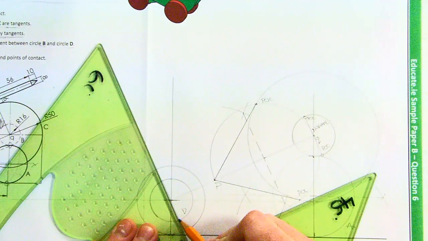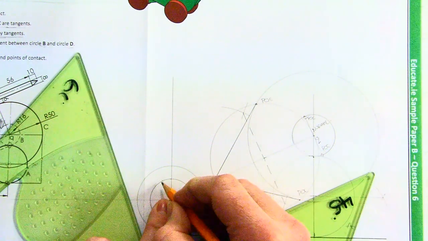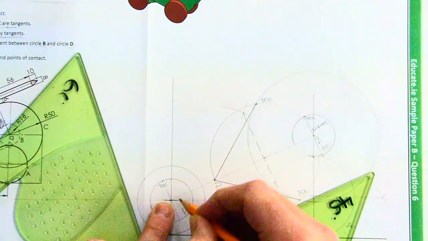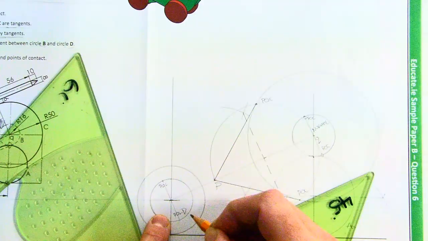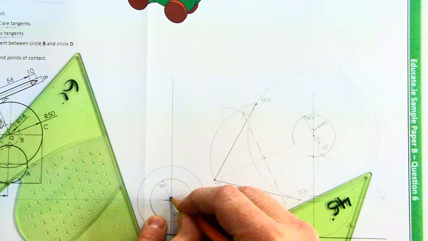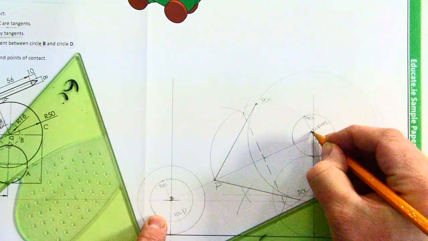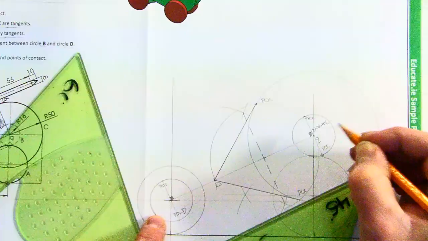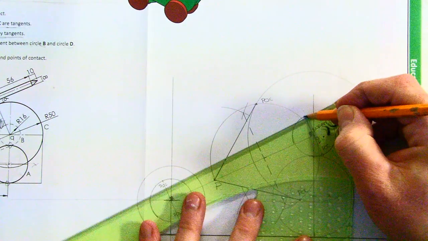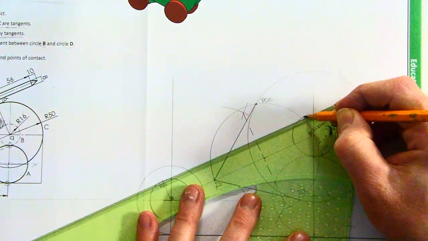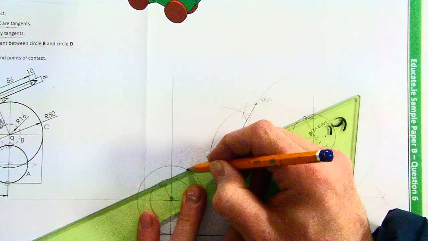And do the exact same thing down here then. Draw a line out 90 degrees to the center line here. And again, that's going to get you your point of contact. Point of contact. Maybe no harm to put in that little symbol there too, just to show the examiner that you didn't just guess that there. And then you can simply join the point of contact to point of contact to get that tangent.